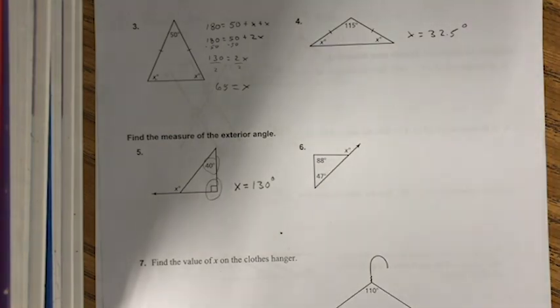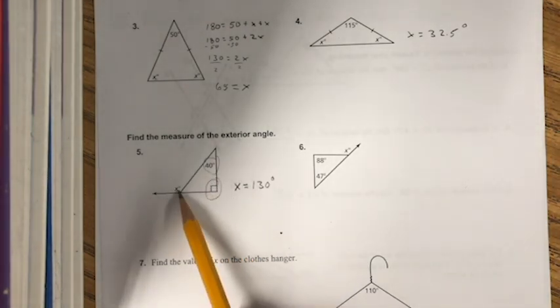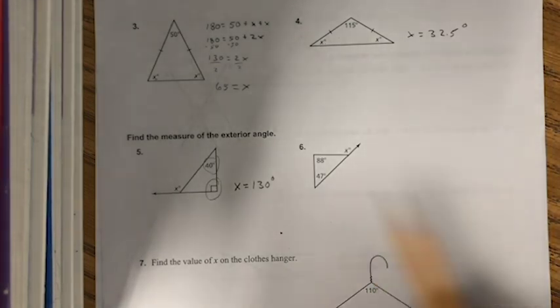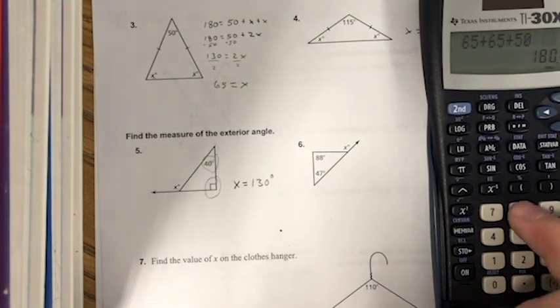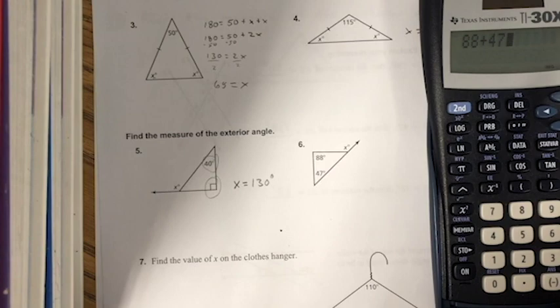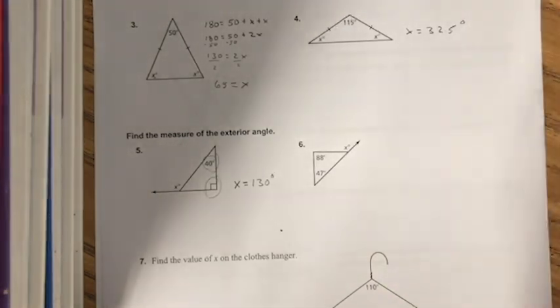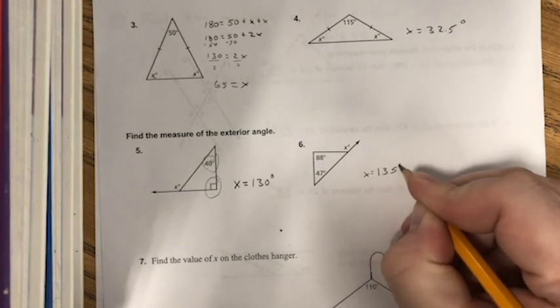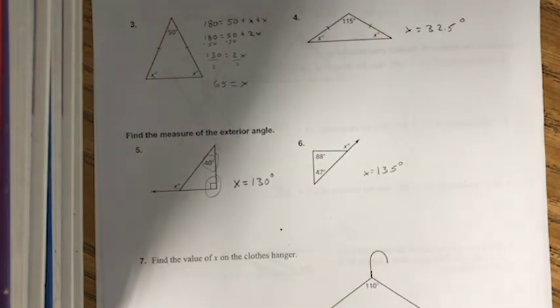Now we can prove this with another method, but not right at the moment, because for the sake of this video, just know this. If you're trying to find that, add the two opposites and you're good. And it's the same thing with this next one. 88 plus 47 gives me 135, and I'm done. So x is equal to 135 degrees. That's all there is to it.